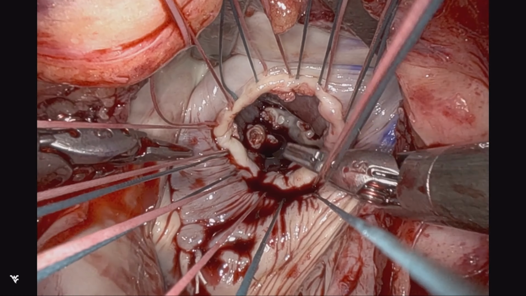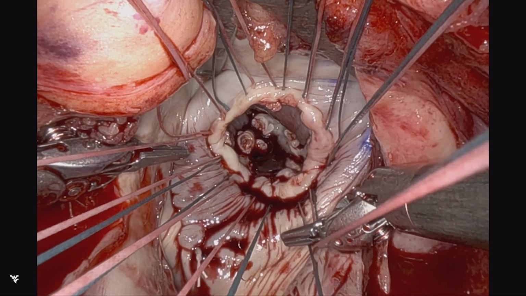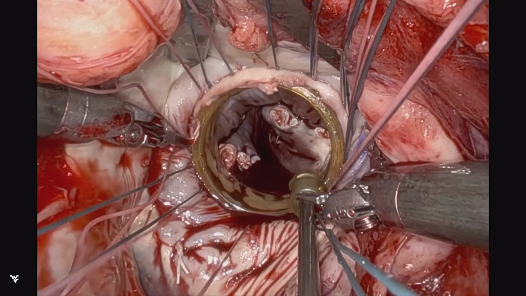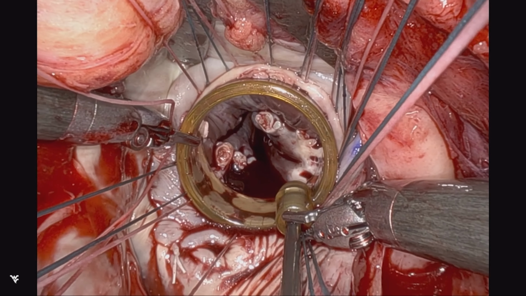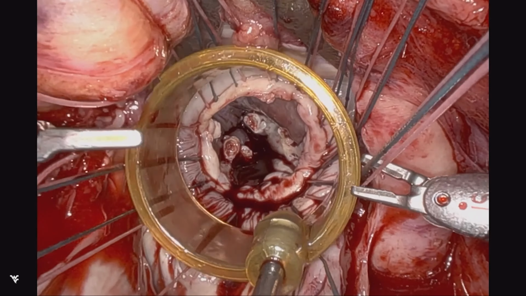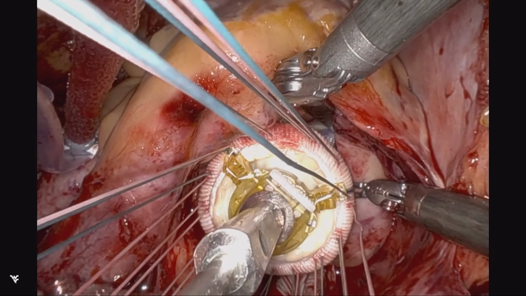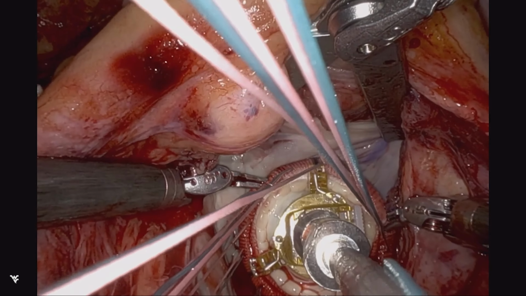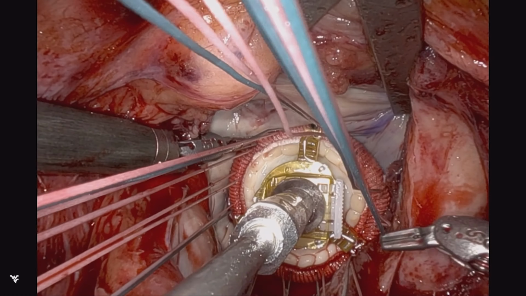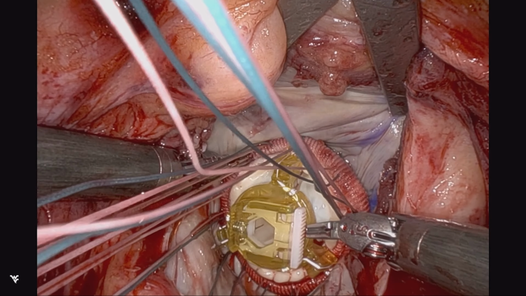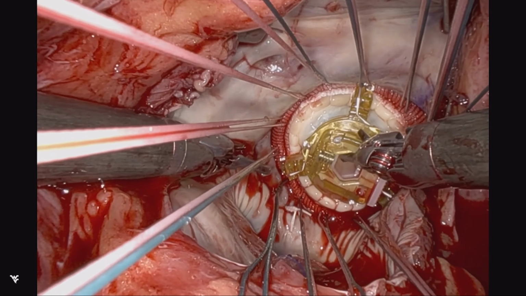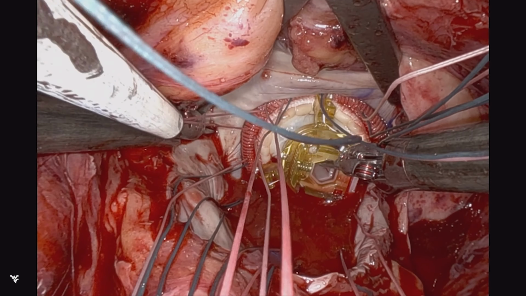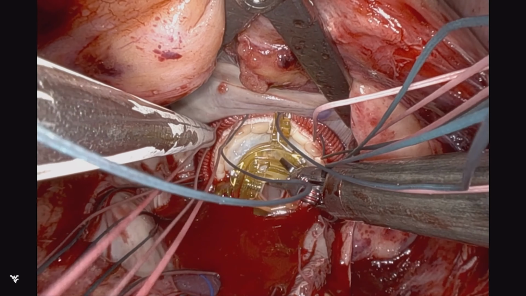The sutures are then placed extracorporeally. We strategize on where the posts will lie. We pass a sizer. In this case, this was a 29 bioprosthesis, I believe. And note that the commissural posts are placed in a very specific way, that I leave the holder on to help facilitate suture placements.